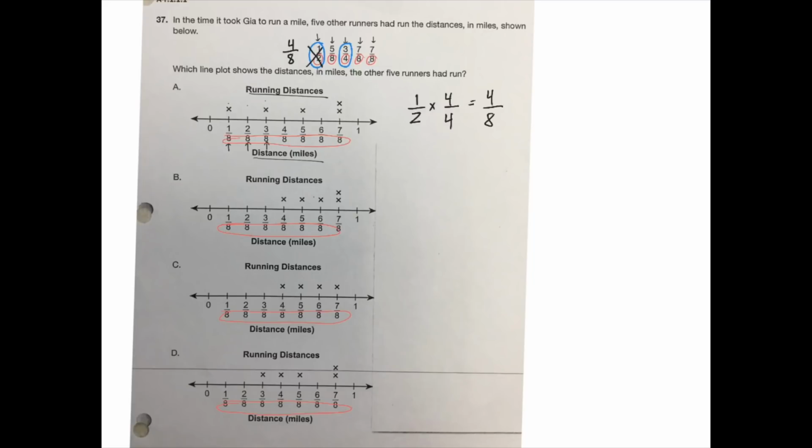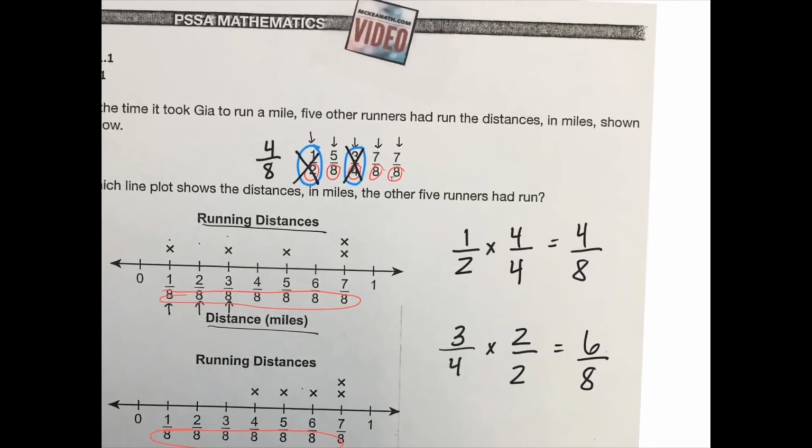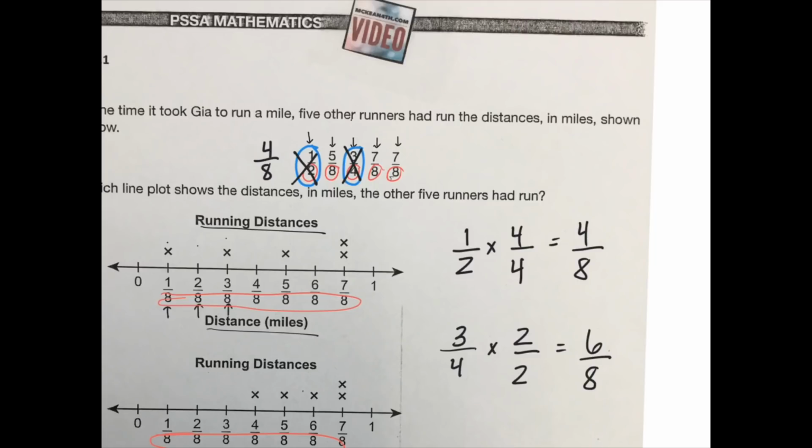Now I have to change my 3/4. So I'm going to write 3/4 times something equals something over 8. I know 4 times 2 will get me to 8, so I can multiply by the whole 2 over 2. And 3 times 2 equals 6, so I have 6/8. So I'm going to cross this out and change it to 6/8.